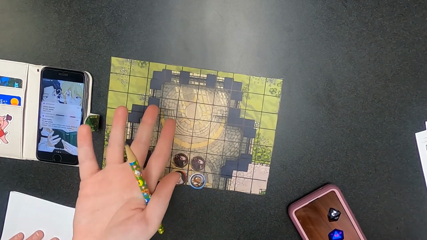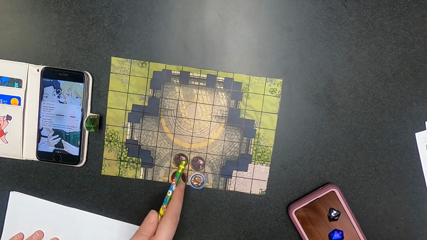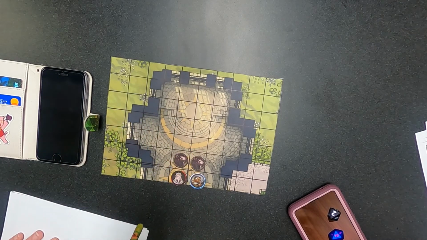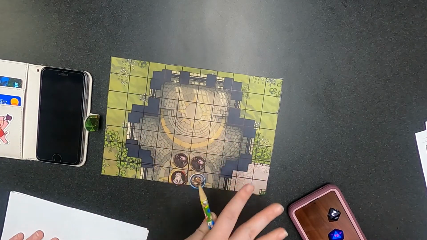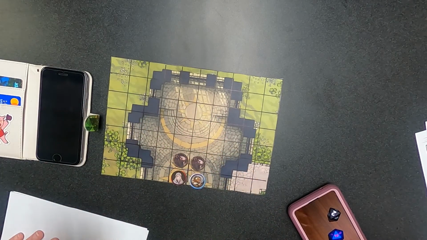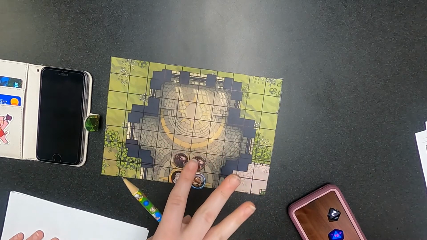Now you keep going until you've defeated the monsters, until their HP, their hit points, has hit 0. Once they've hit 0, that means the monsters have been defeated. They've been either knocked unconscious or they've been killed. So then combat is over.